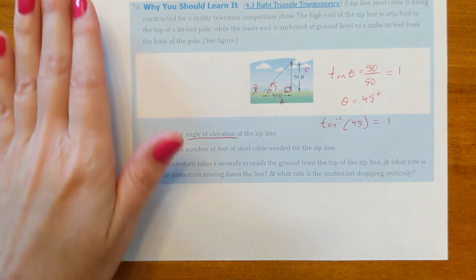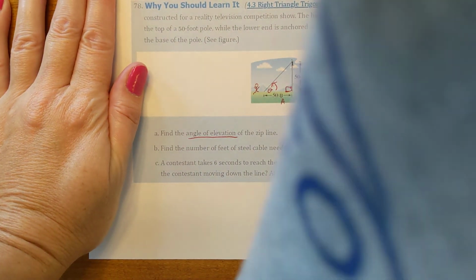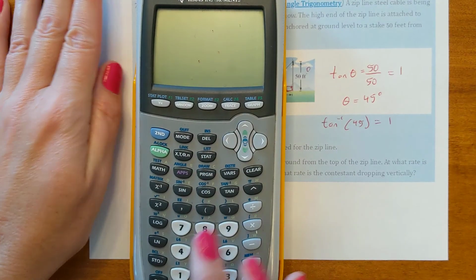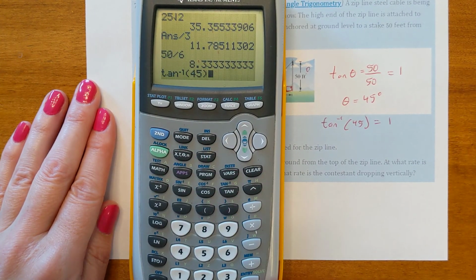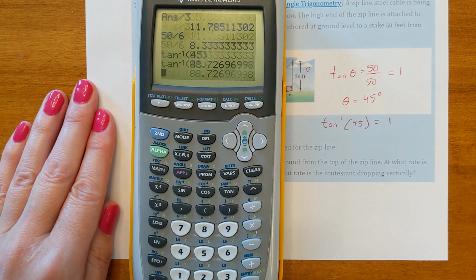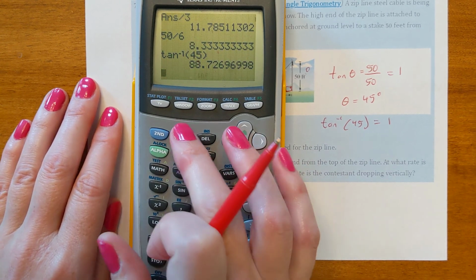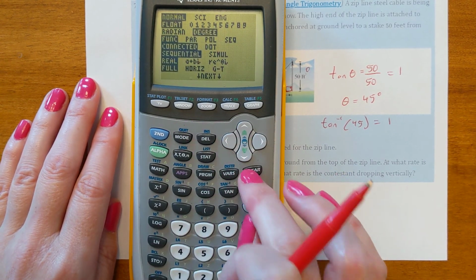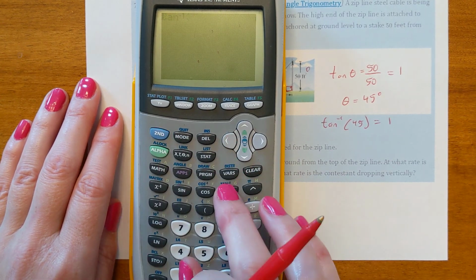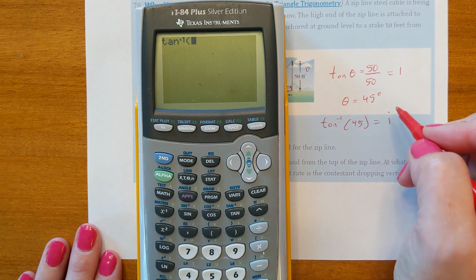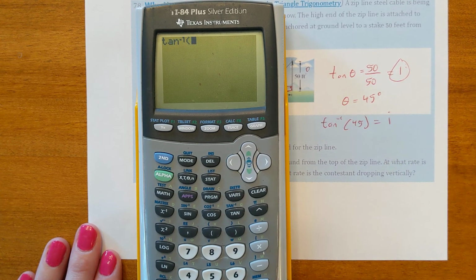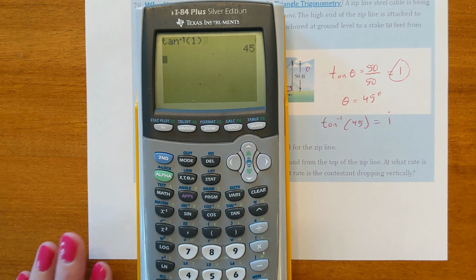Let me show you how to do that again real quick. So on the calculator, go second tangent. Make sure your calculator is in degree mode. Oh, I don't think it is. So mode, yeah, it is in degrees. Let's see, second tan. Oh, I'm doing second tangent of the number 1, because we're going backwards. And that gives me the 45-degree angle.